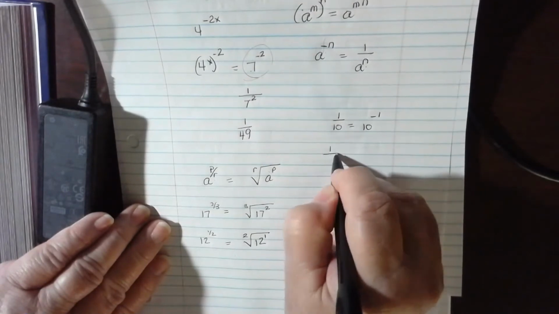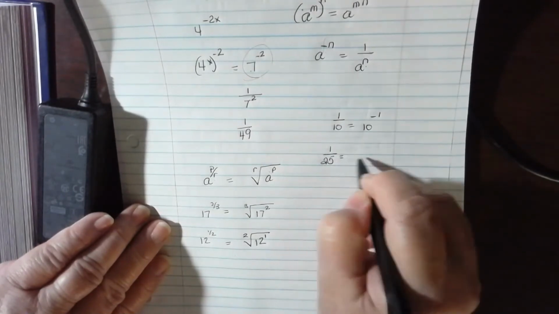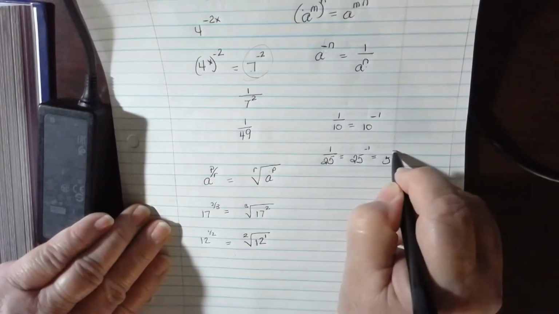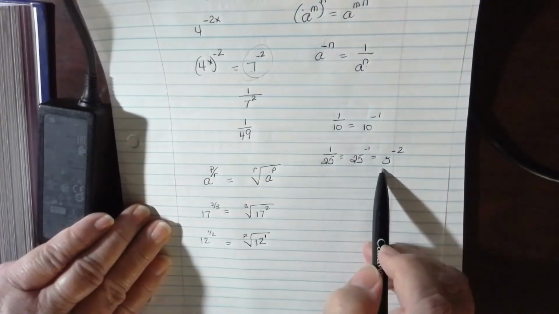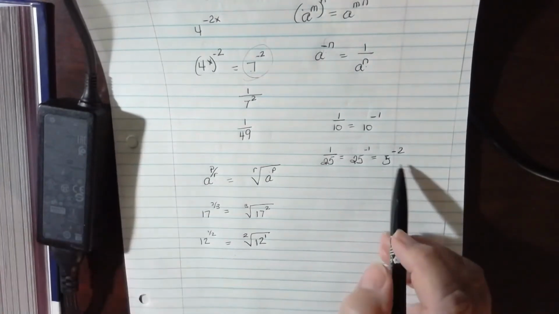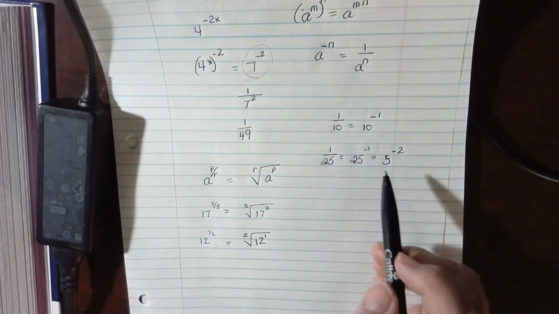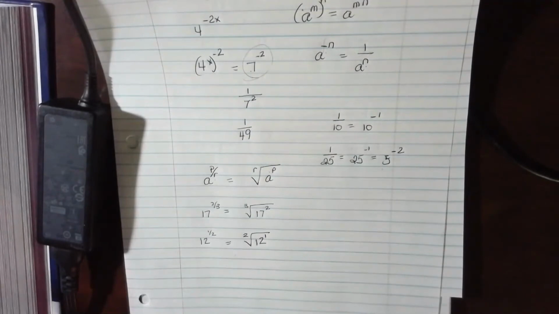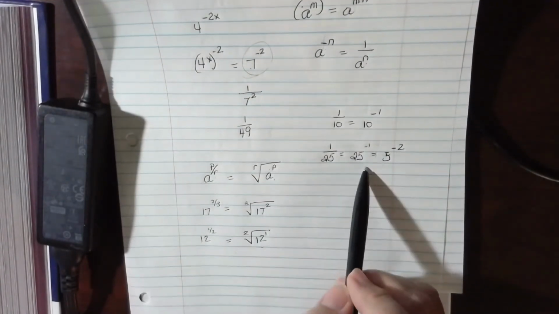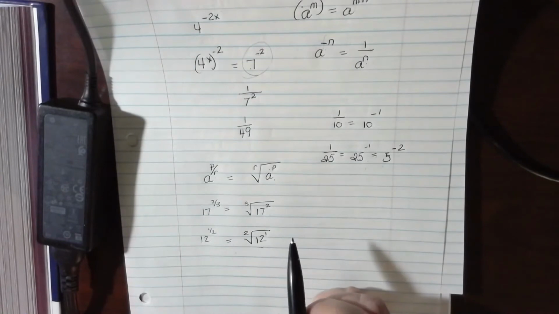If I had 1 over 25, it would be 25 to the negative 1, but it could also be 5 to the negative 2, because 25 is 5 squared. So those are two pieces of the puzzle that are things from the past that I wanted to remind you about to help you with 6.4.